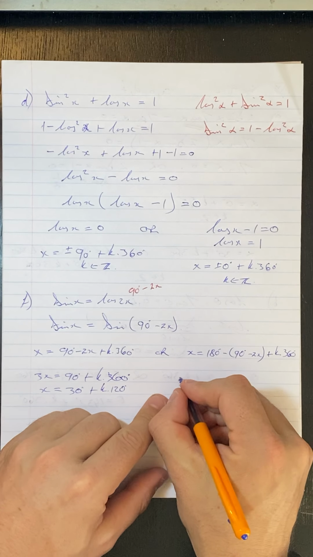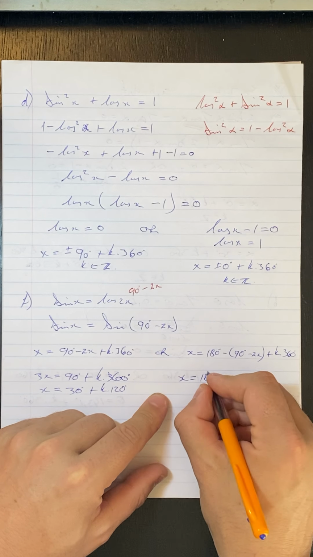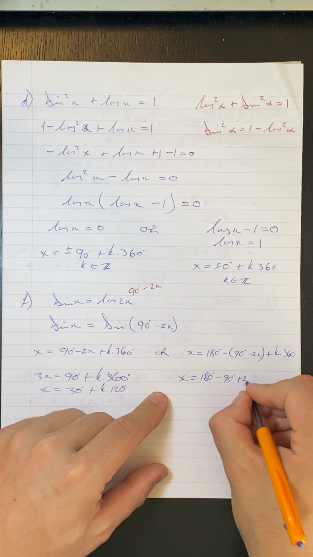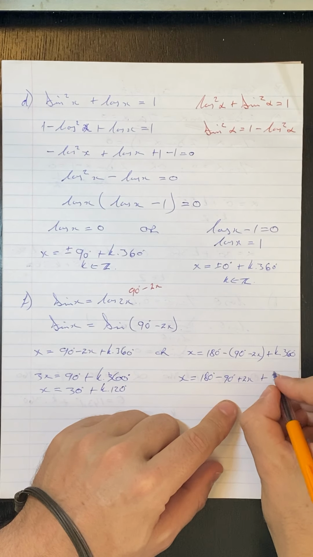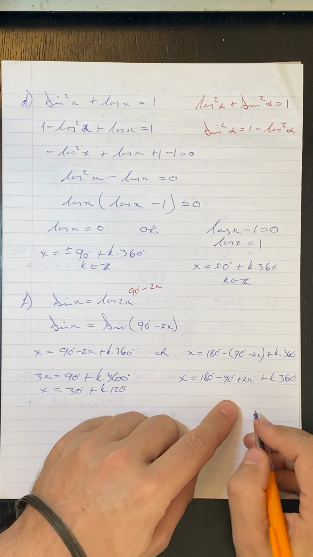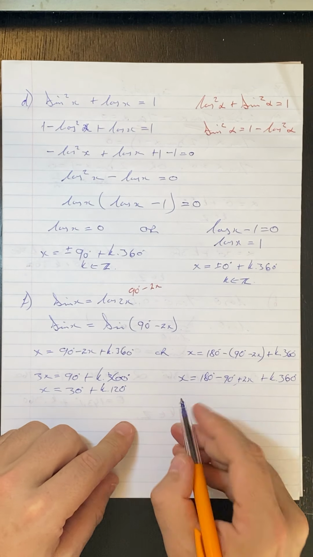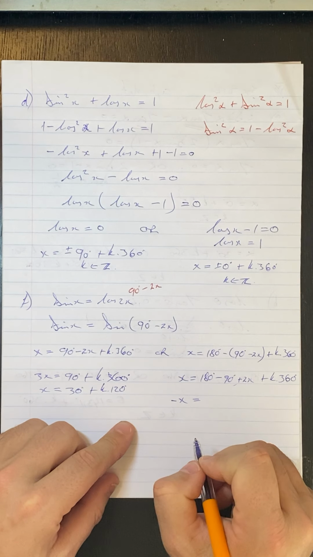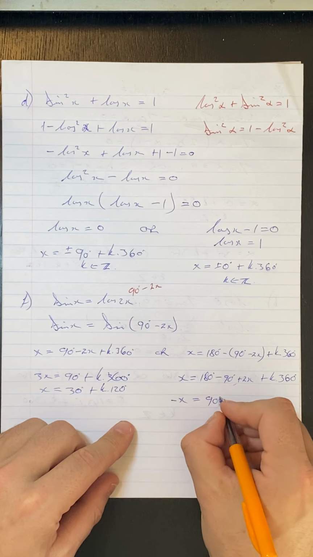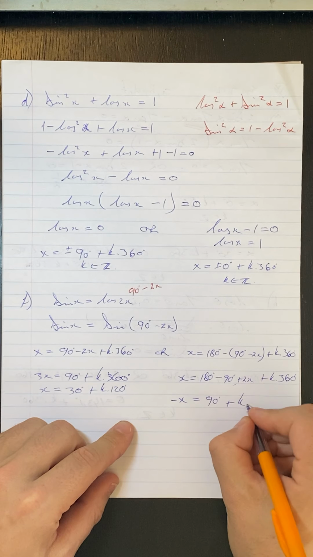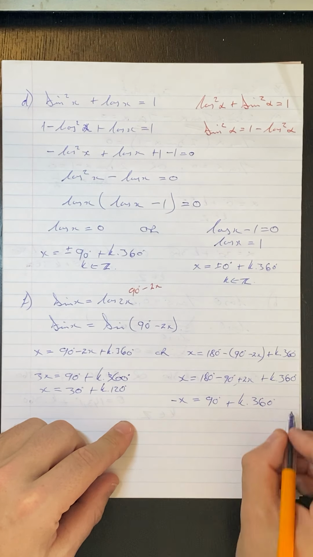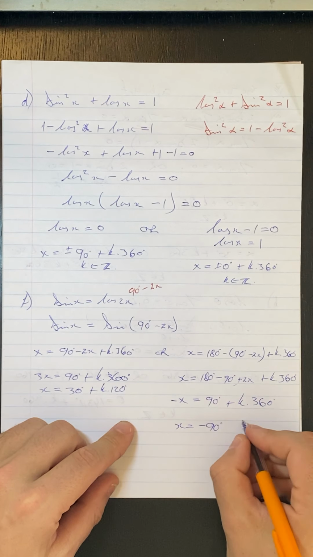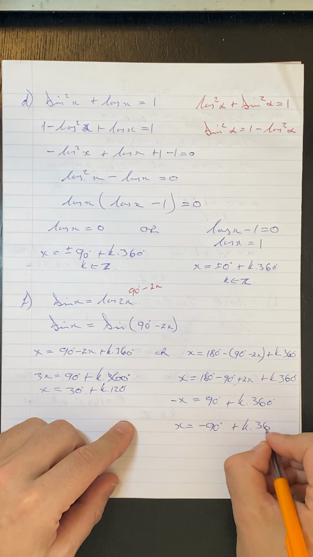Okay, here, let's just get rid of that bracket. 180 minus 90 plus 2x plus k 360. Take this to that side, and it becomes a minus, so that becomes minus x is equal to 180 minus 90, which is 90 degrees, plus k 360. Divide through by the negative, and we get x is equal to minus 90 degrees plus k 360.